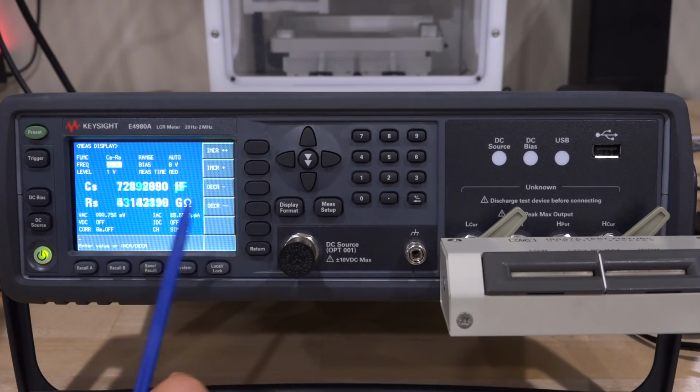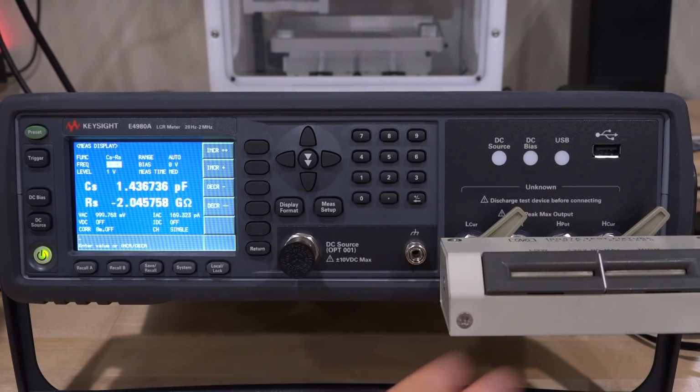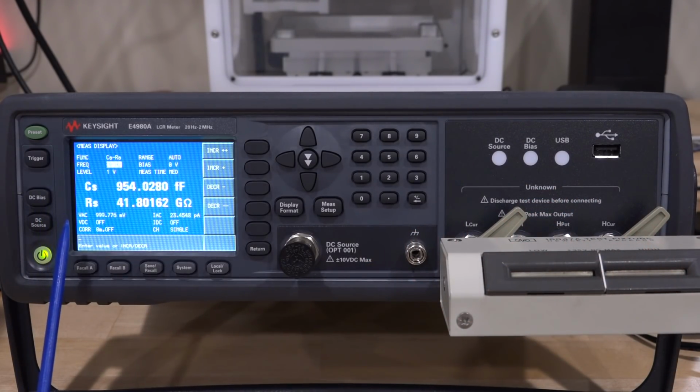Right now I haven't zeroed anything, so you're basically measuring some of the noise that's in the environment. It goes up to a gigaohm here, and this is in femtofarad, of course. It's just gibberish, and if I bring my hands close to it, I might be able to influence it a little bit. At the same time, you can see what kind of current is going through the device. It's measuring in picoamps, and that's why it's jumping around.